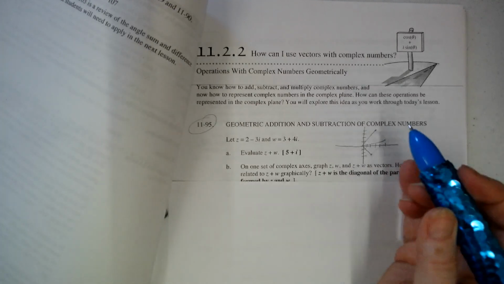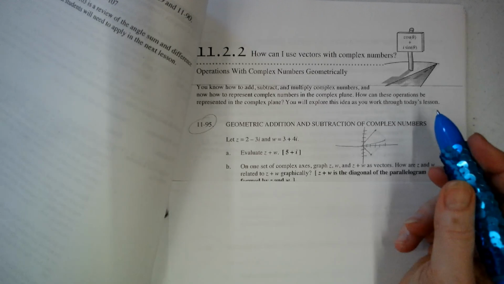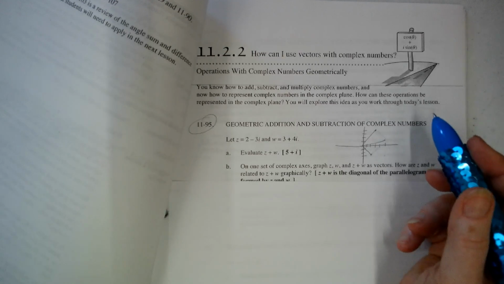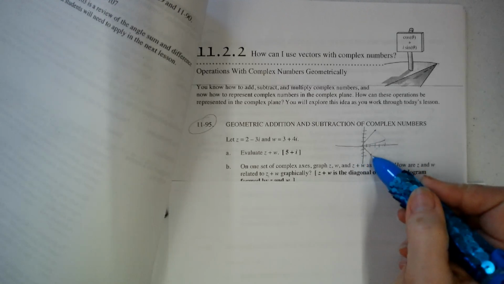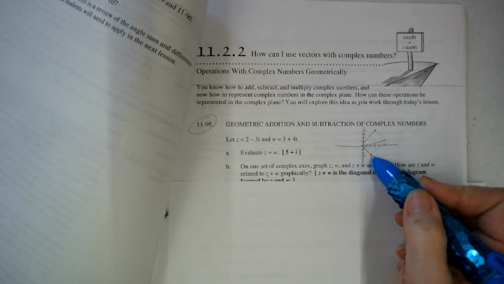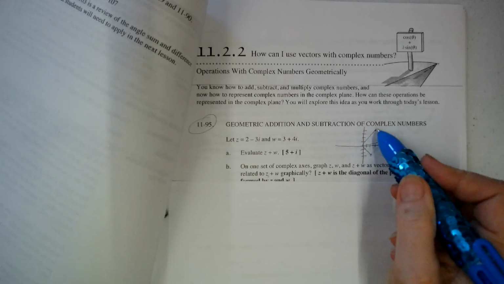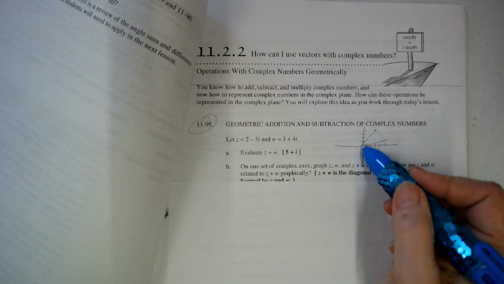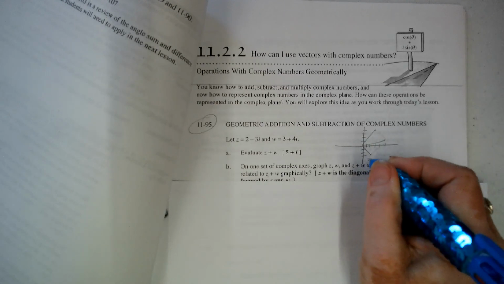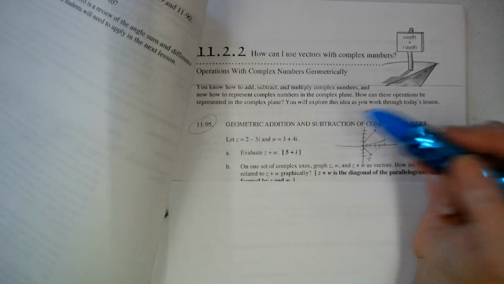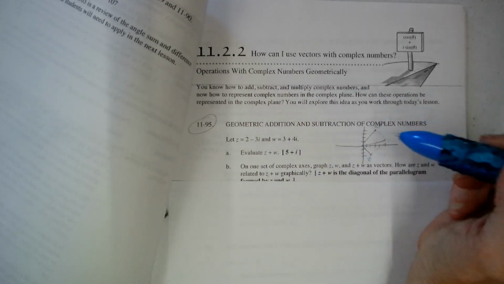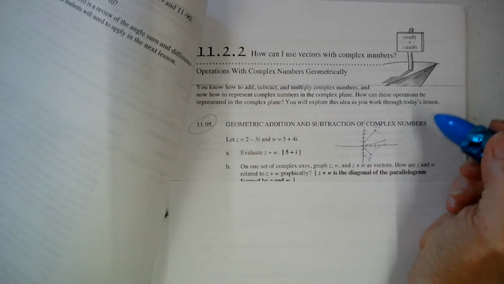So I think I put z, it went right 2 and down 3, so that one right there is z, and then w went right 3 up 4, so there's z, and there's w, and then z plus w. Well, we just added it algebraically, and we found out it was 5 plus i.